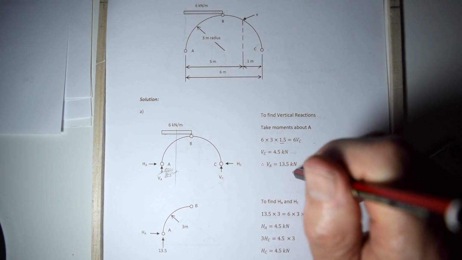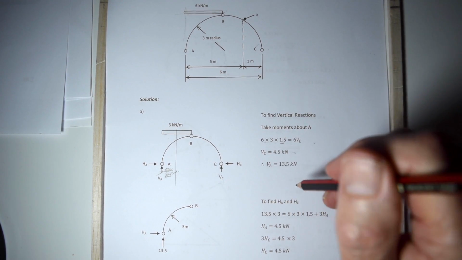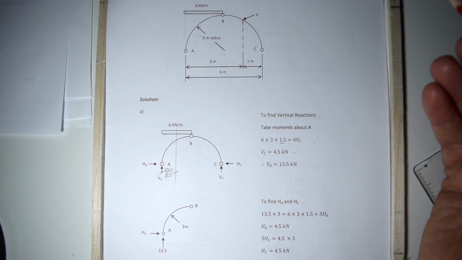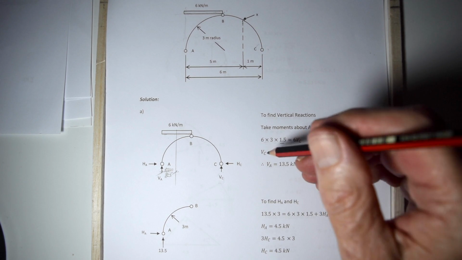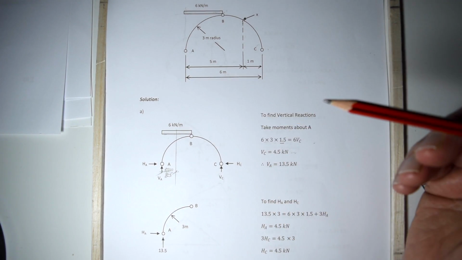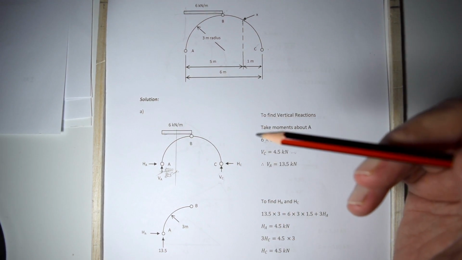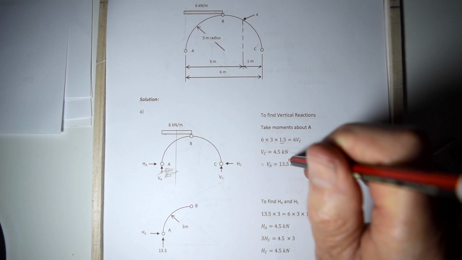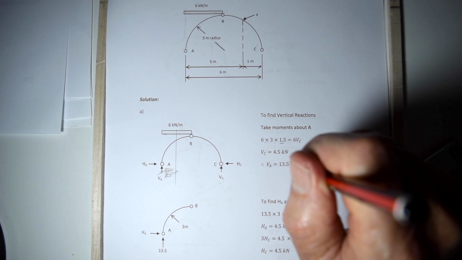And in this one case, I've been lazy. I haven't taken moments around C to find VA, which you can do. All I've said is the total load is 6 times 3 is 18, and please don't do it this way. This is the lazy man's way. 18 minus 4.5 is 13.5.